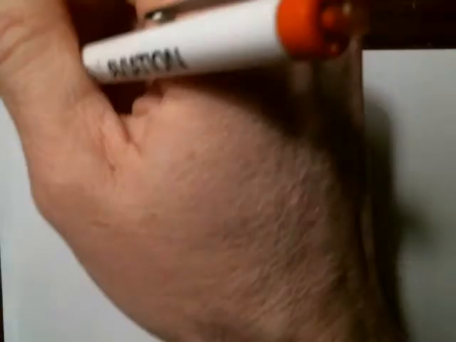Okay, welcome back. This is 14.5 on surface area.